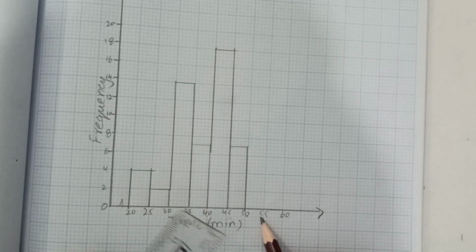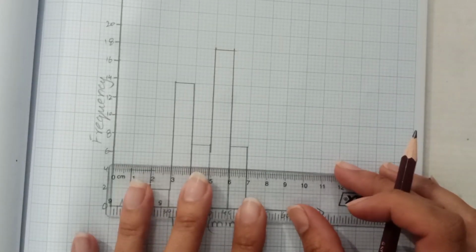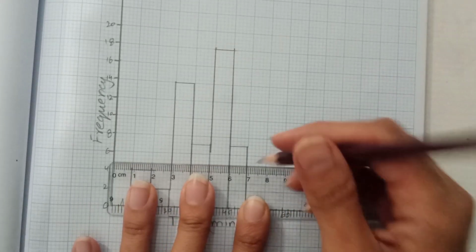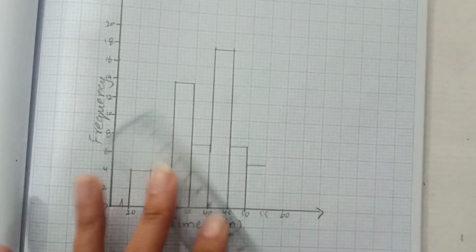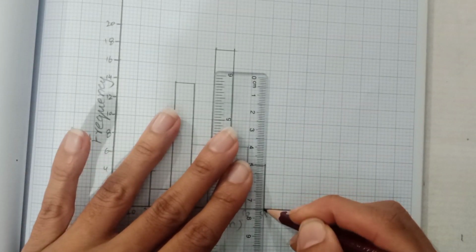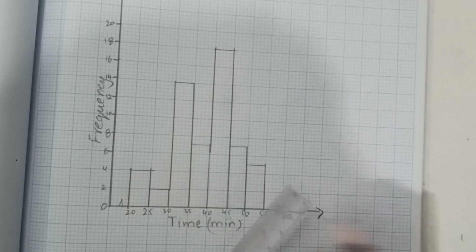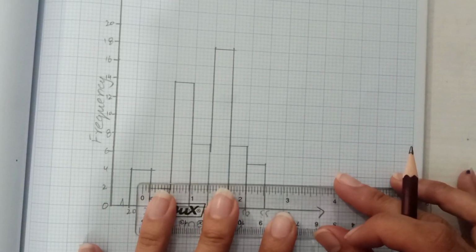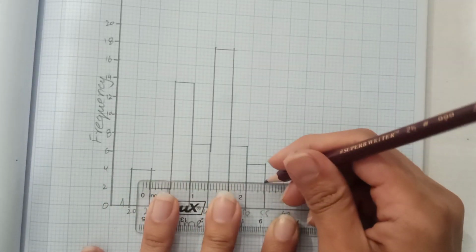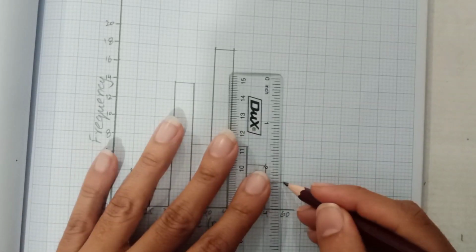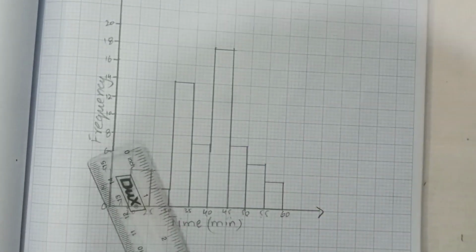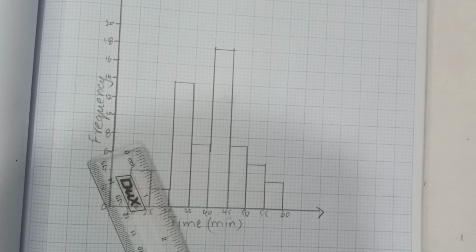From 50 to 55, the frequency is 5. From 55 to 60, the frequency is 3. Now, students, the histogram is done.